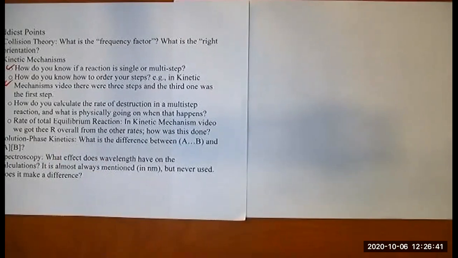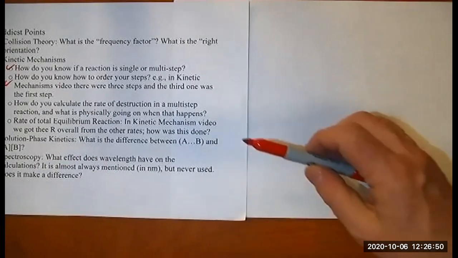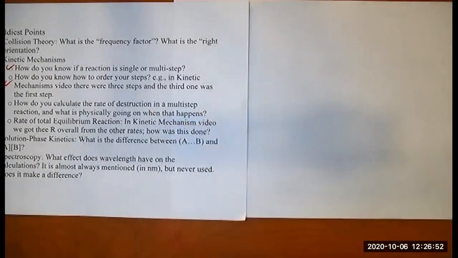These are all just rates. There's nothing special about any of them. If I hear the term rate of destruction, basically all that tells me is we must be talking about the rate as measured by looking at the disappearance of a reactant. That's really the only thing I can take from the word destruction here.